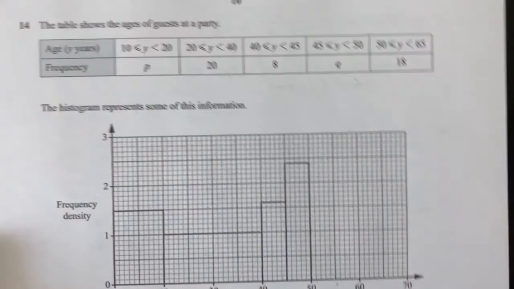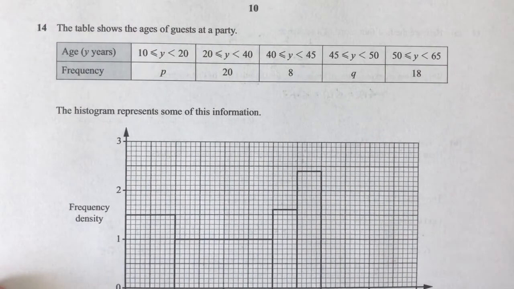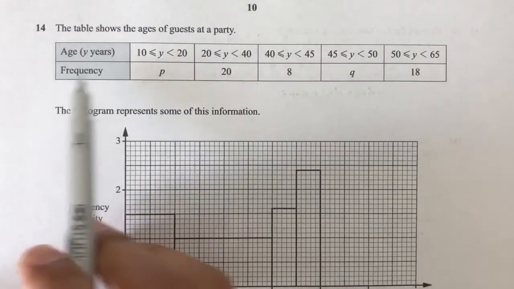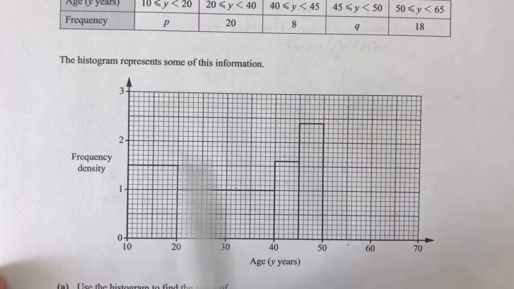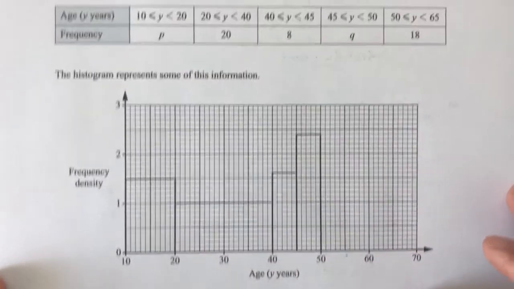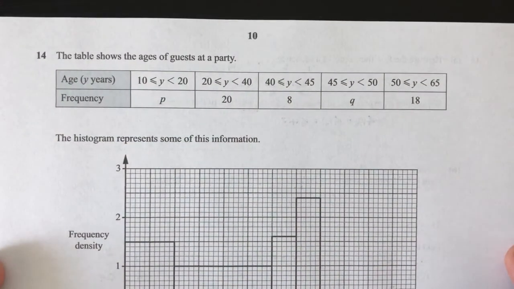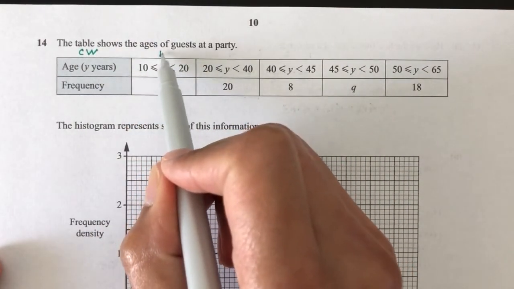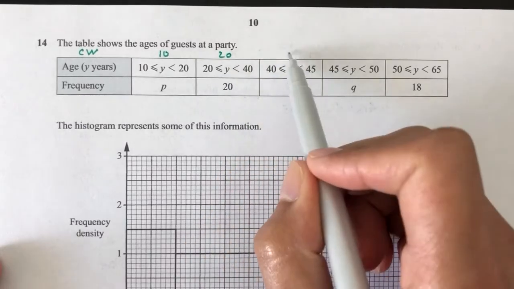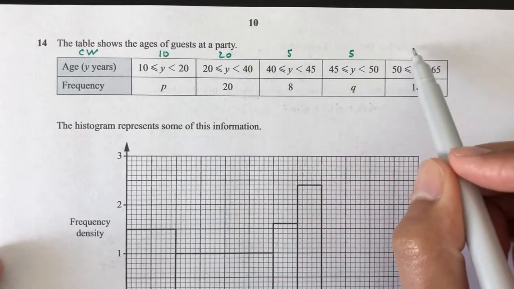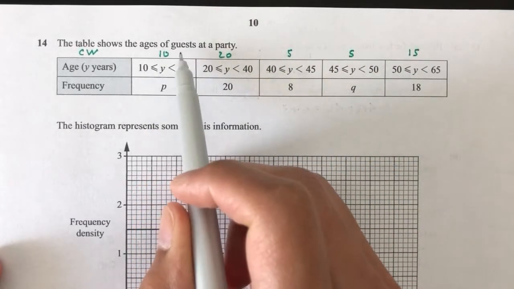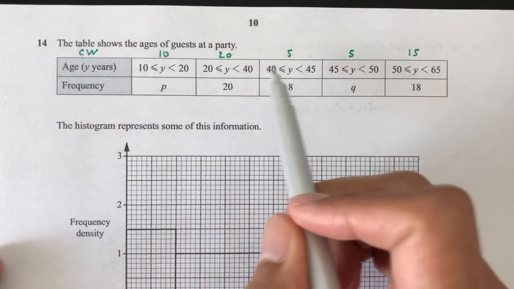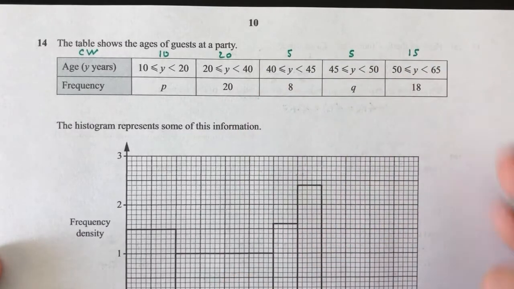Let's go to question number 14. The table shows the ages of guests at a party. So we have age here and the frequency. Now we have a histogram of the information. When we have a histogram, always try to find the class width first. So class width is 20 minus 10, which is 10, then 5, 5, and 15. So how do I find the class width? I take this one minus this one, and the same thing for the rest.